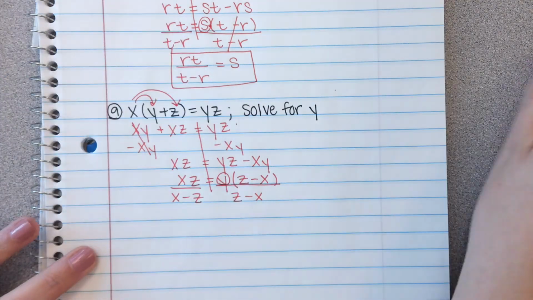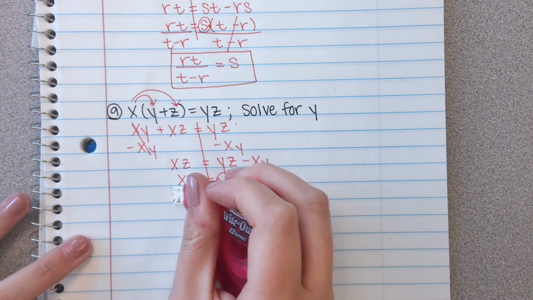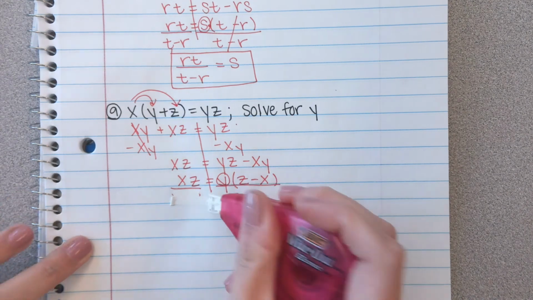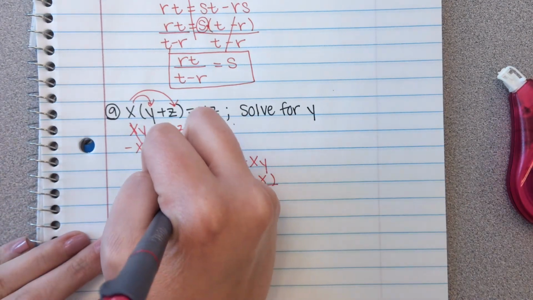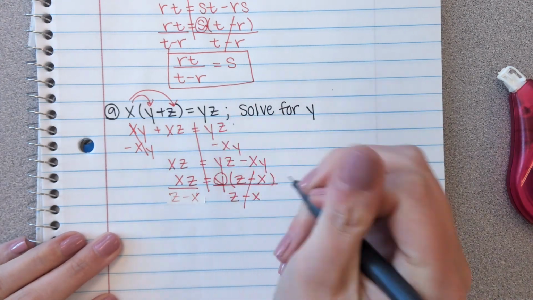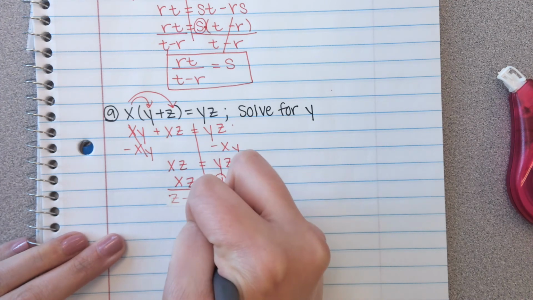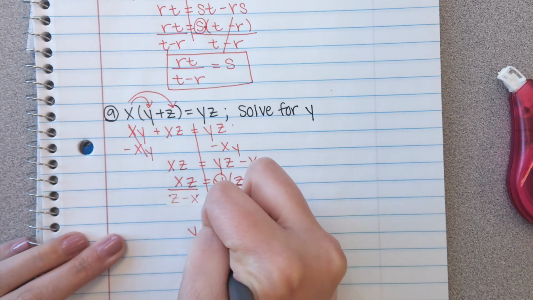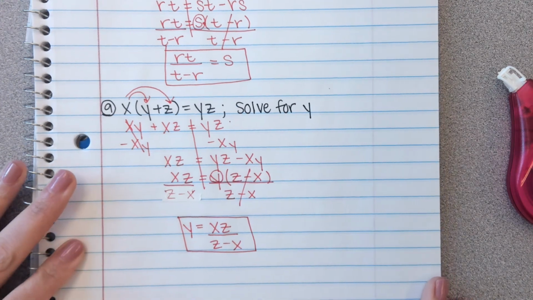Or, did you catch that? I accidentally switched these around here. Do you think that makes a difference? Yes, it does, because the negative is with the wrong quantity. So let me fix that. So Z minus X, right? Those divide out, and we're left with Y equals XZ divided by Z minus X. And that is our final answer, okay?